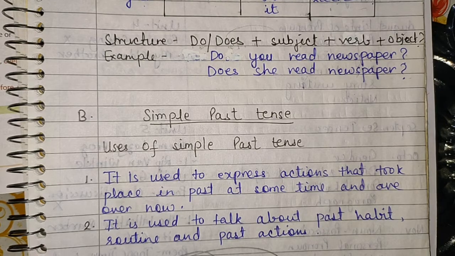Now let's see the next tense, that is simple past tense. First of all we will start with the uses of simple past tense, that is, where do we use simple past tense. Simple past tense is used to express actions that took place in the past at some time and are over now. It means actions that happened in the past and are not continuing or happening right now. They took place in the past and ended in the past only.